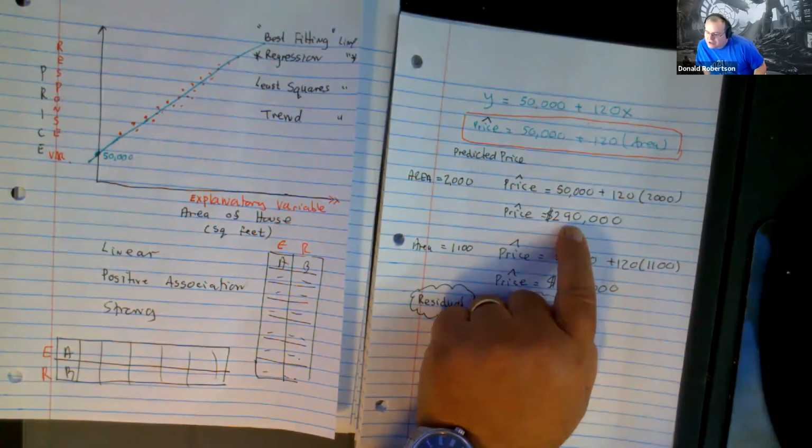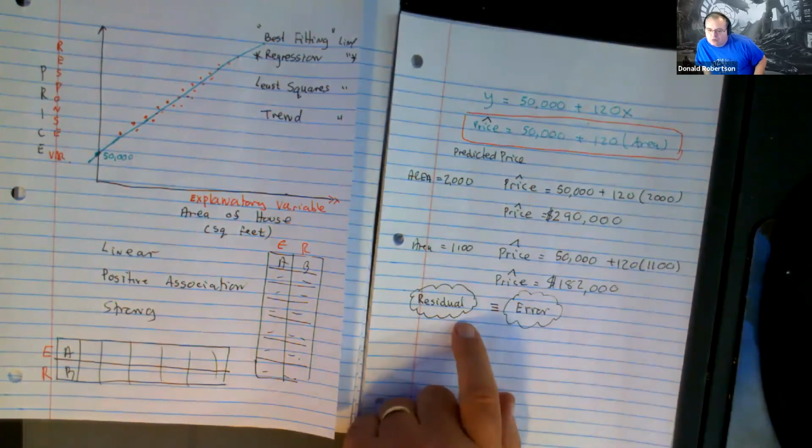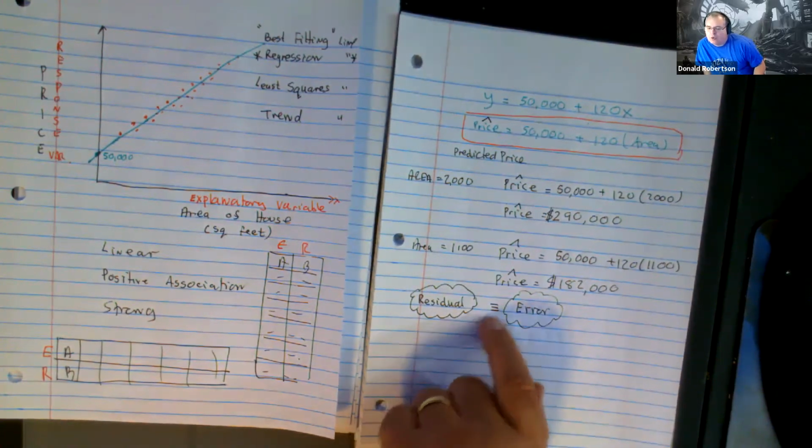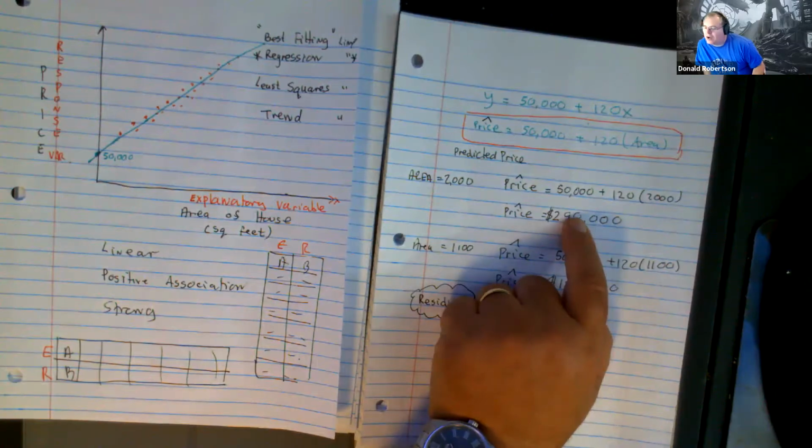It's a prediction, but don't think of it as, well, you've got to sell your house for 290 or it's not right. That's not the way real life works. So the residual is basically going to be the difference between what was predicted and what actually happened.